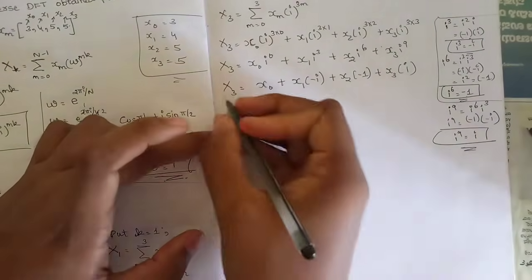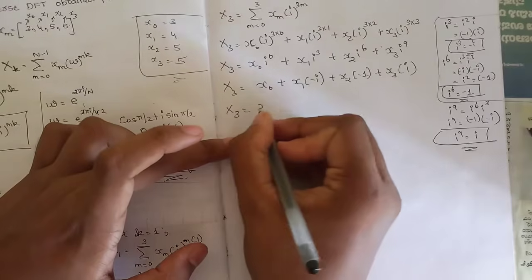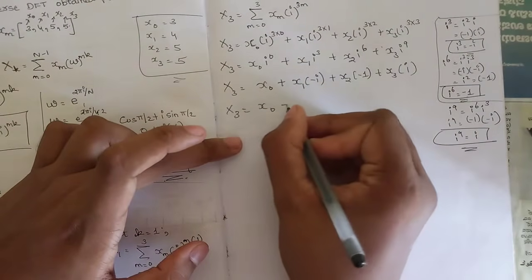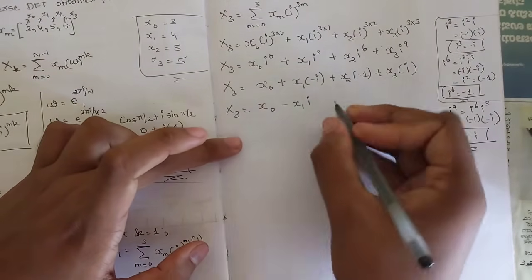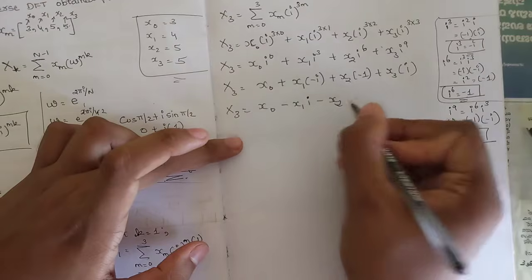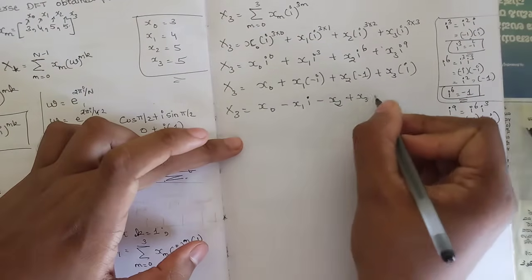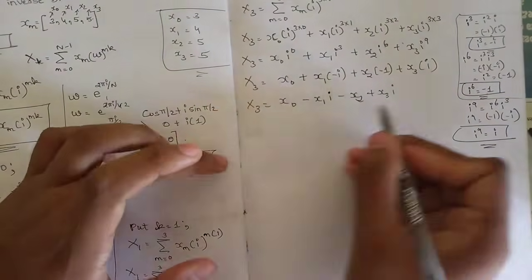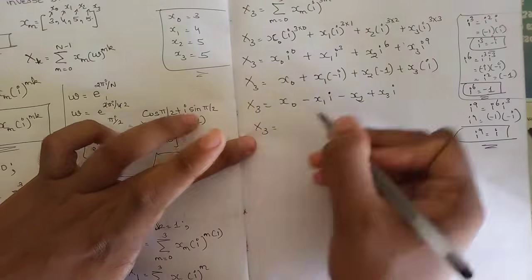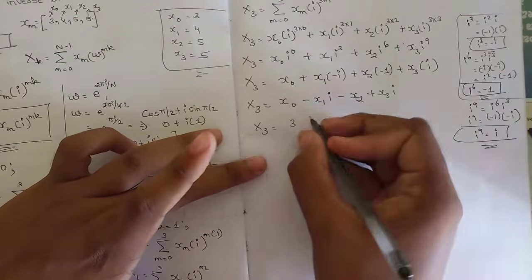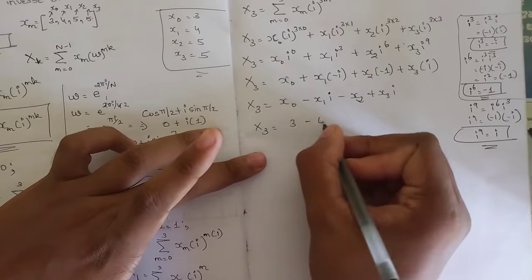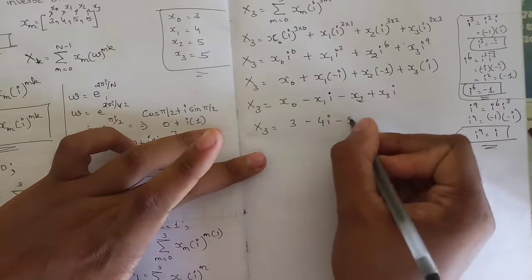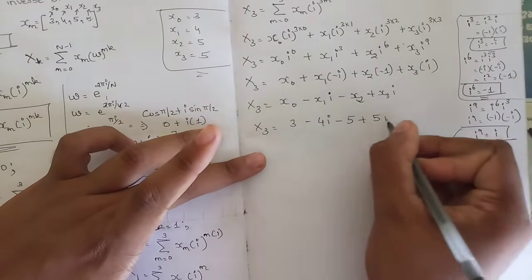So now the same thing: x0 minus x1 I minus x2 plus x3 I. So now substitute the values for x0, x1, x2 and x3. x0 is 3 minus 4i minus 5 plus 5.